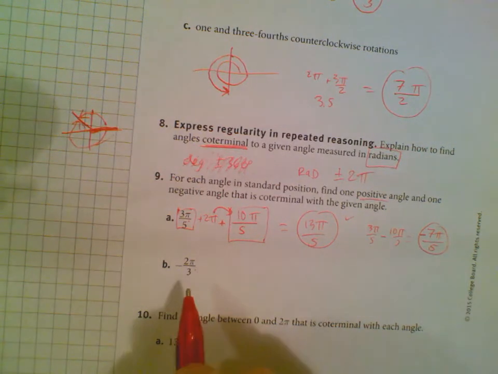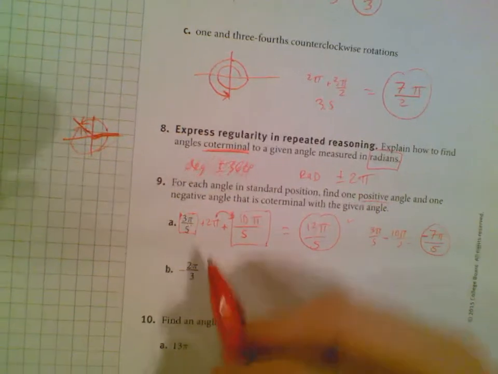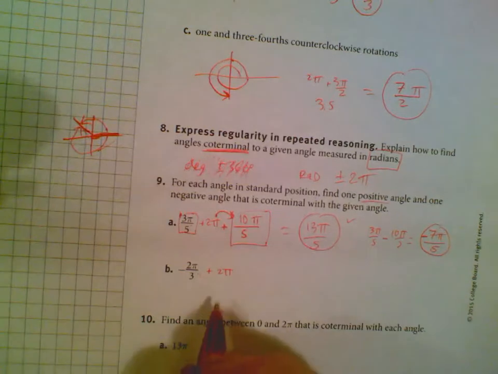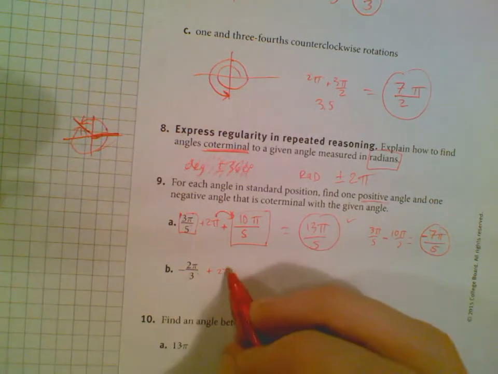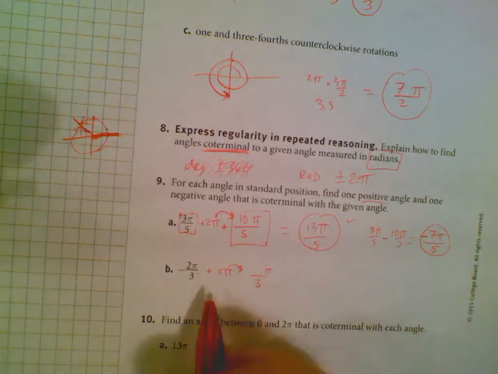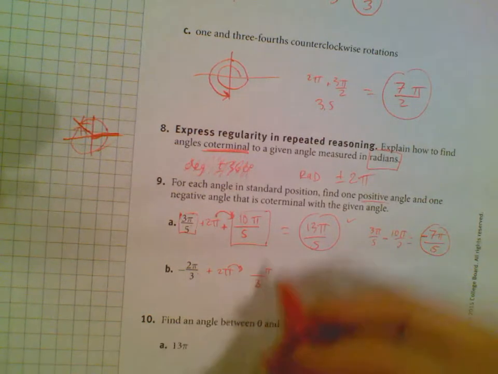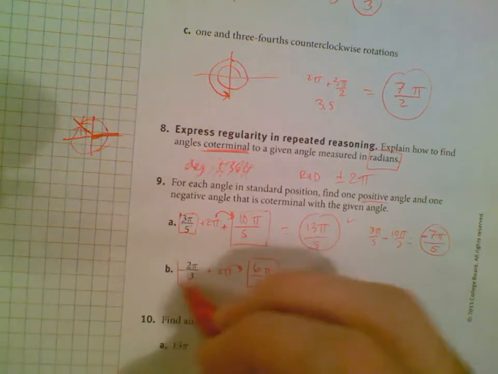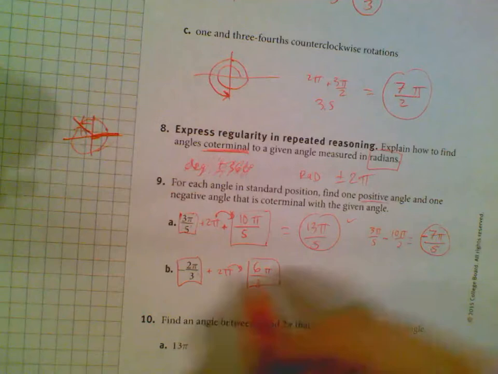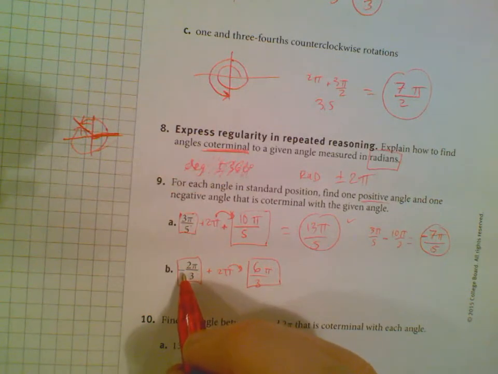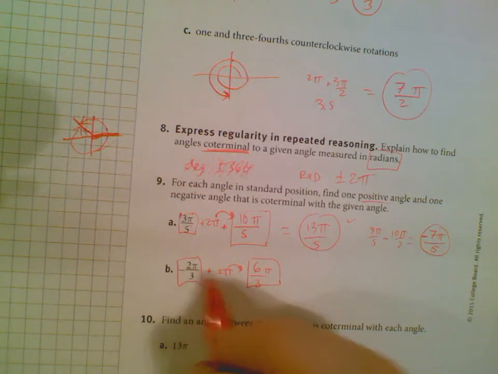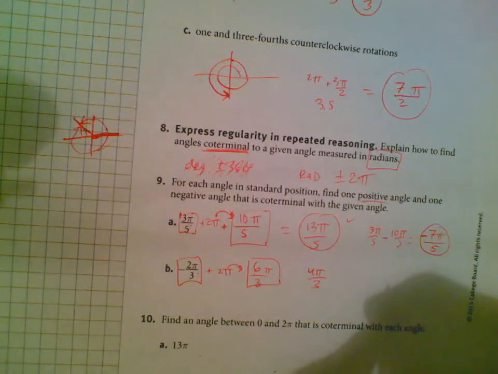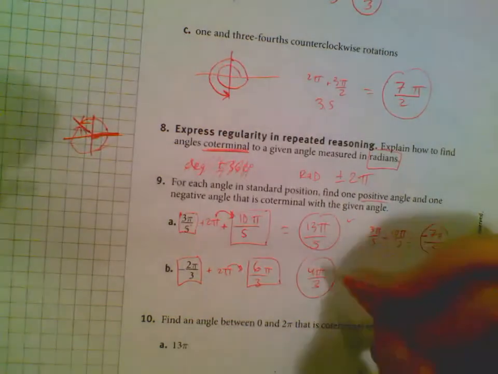Let's do another one. You're welcome to try without me. But once again, it's already negative. Let's add 2 pi. In this case, what would that be? Well, it's supposed to be in thirds. So I've got to convert 2 pi into how many thirds? 6. Okay. So now these are the two things I'm adding, and in a second I'll subtract. I've got negative 2 pi's, and I'm adding 6 more. That gives me up to 4 pi's. The bottom just stays the same. And boom, I've got my positive 1.